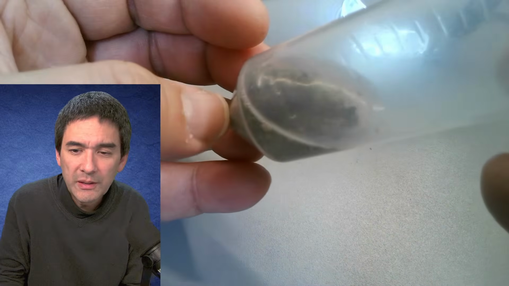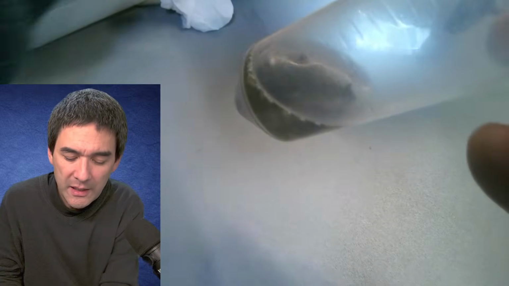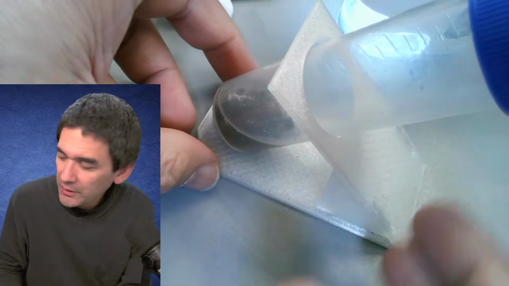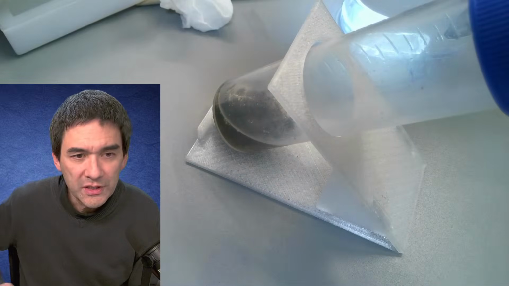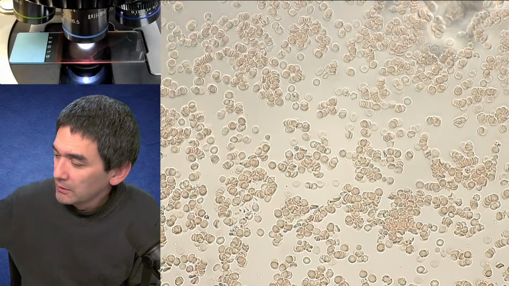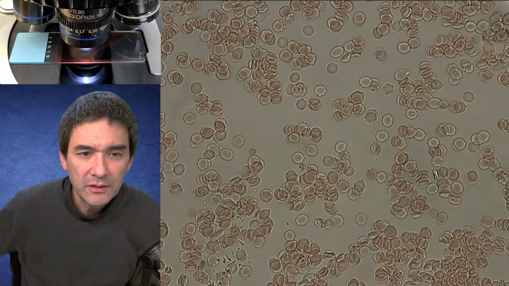So what I'm going to do now is put this away. And for the next couple of minutes, I'm going to put the microscope back in here so that we can look at the beautiful blood cells, just for the fun of it.